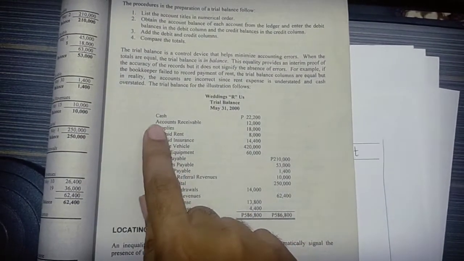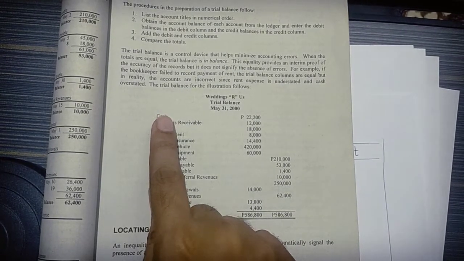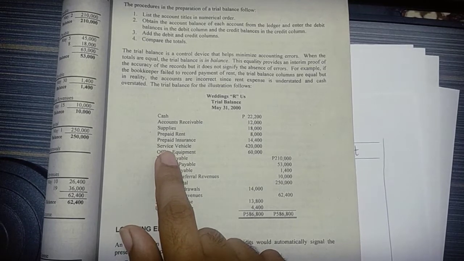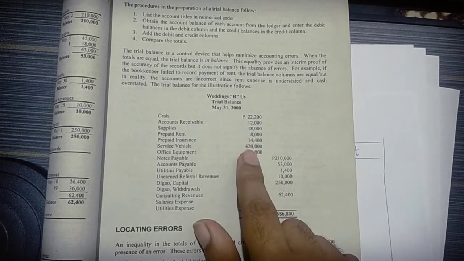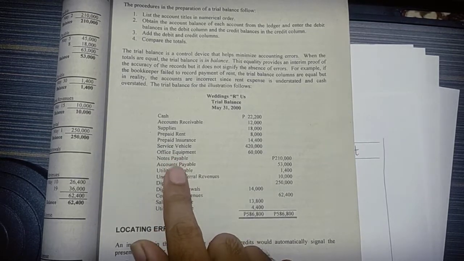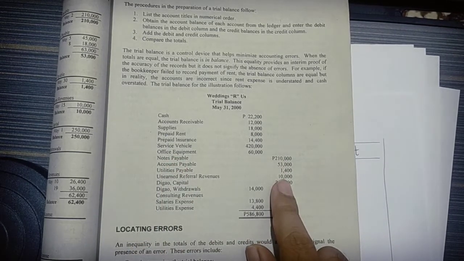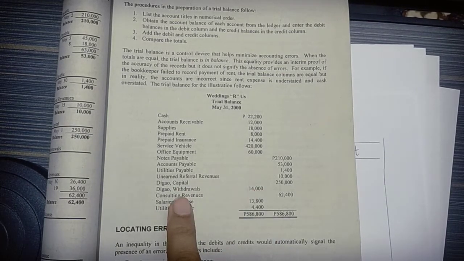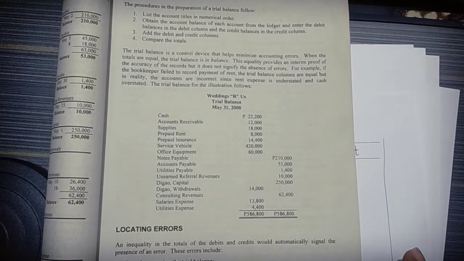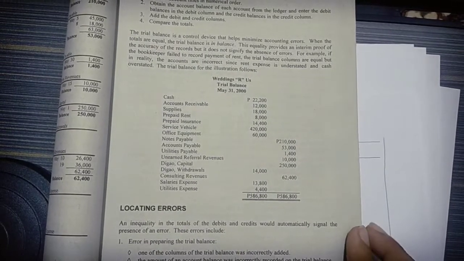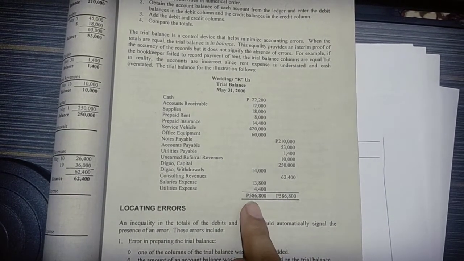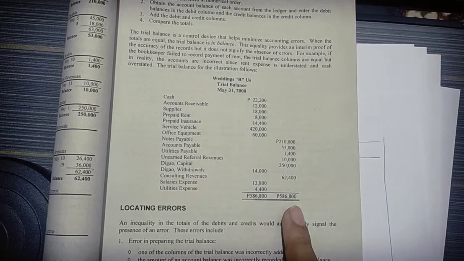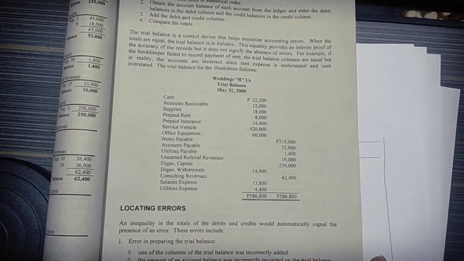Of course, yung mga assets, ang normal balance niya ay doon sa debit side. Sa liabilities naman and owner's equity, doon siya sa credit side. For the withdrawals, dito siya sa debit side. Ang revenues naman, dito siya sa credit side. And then of course, the expenses, dito siya sa debit side. Okay. So sa trial balance, dapat pareho yung amounts ng debit at saka credit. Of course, from the word itself, balance, so dapat pareho siya.